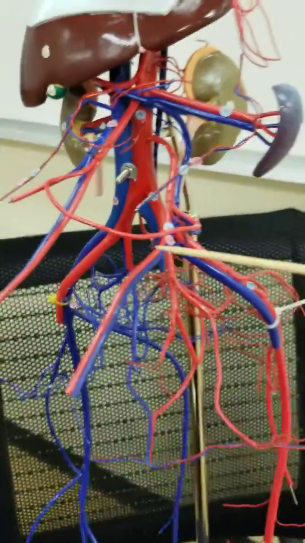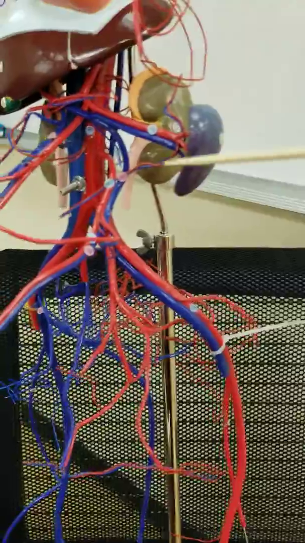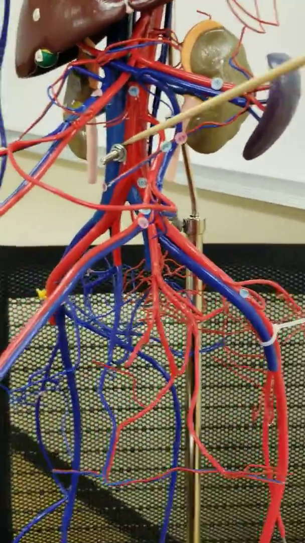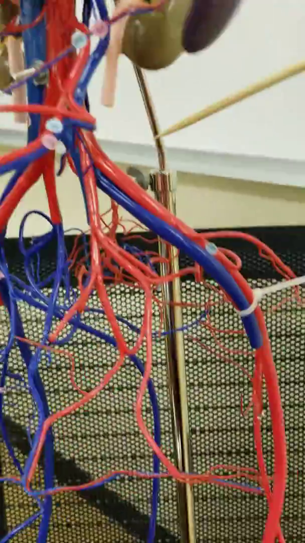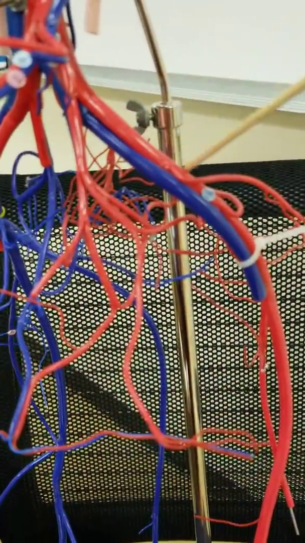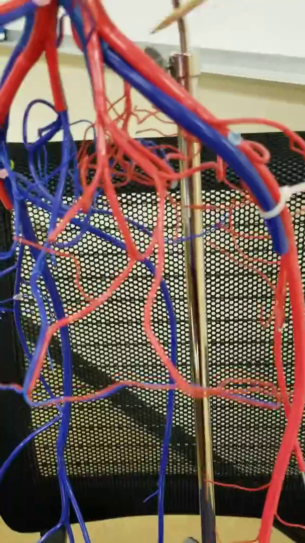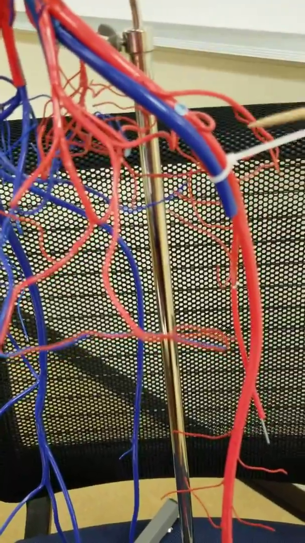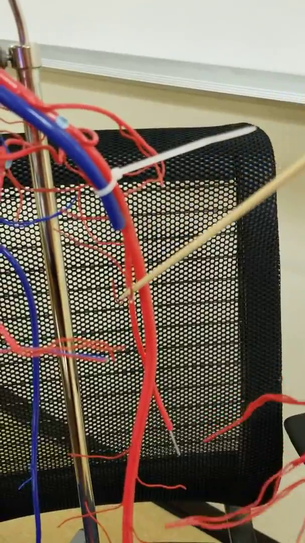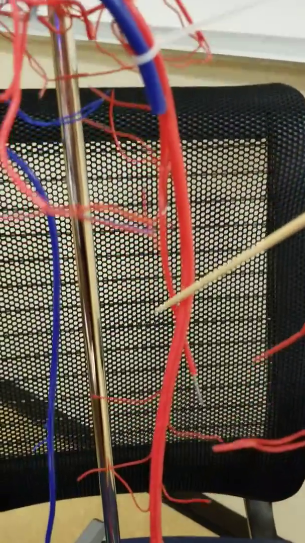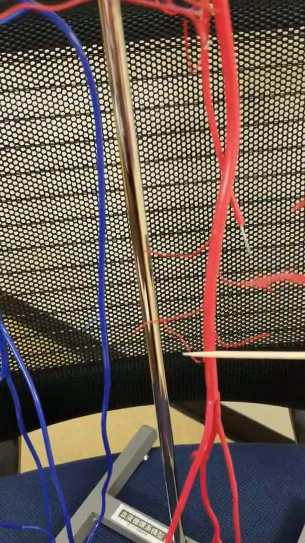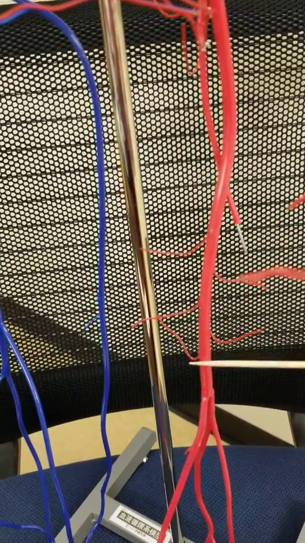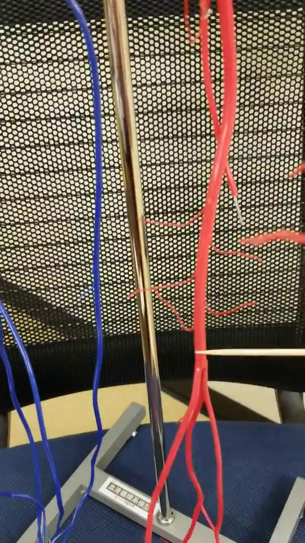Okay, so as before, we're going to follow it on the left side. So we go from abdominal aorta to left common iliac to left external iliac. Here's the internal iliac. Left external iliac comes down and enters and becomes the left femoral artery. And the femoral artery continues down until about knee level. Right at the knee level, it goes to the back of the knee, and it's called the popliteal artery. And then it's going to split.